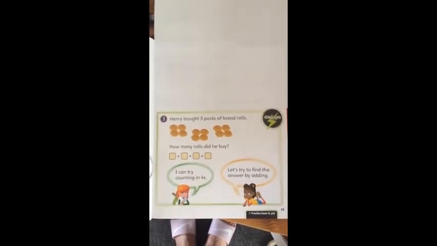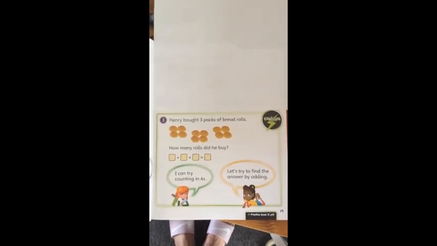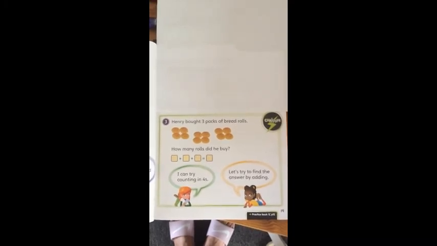Who's ready for a challenge? Me, me, me. Let's have a look. Henry bought 3 packs of bread rolls. How many rolls did he buy? Ooh, 3 packs of bread rolls. Let's work this out together.